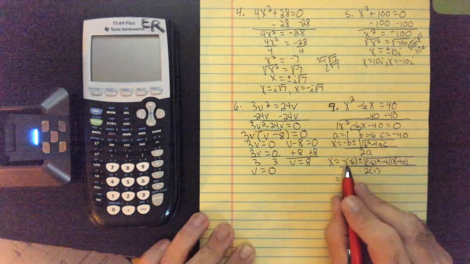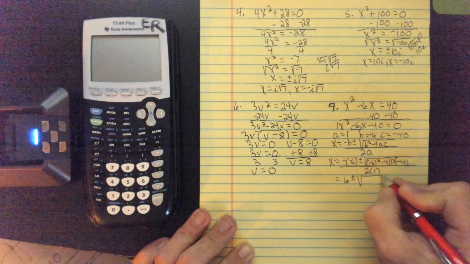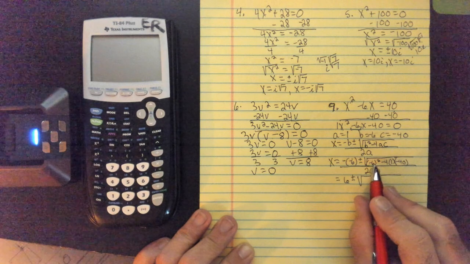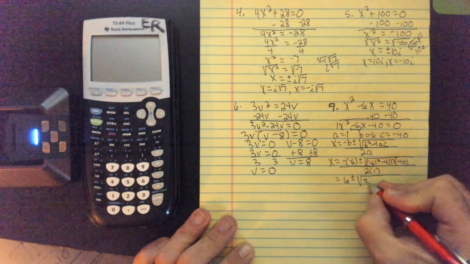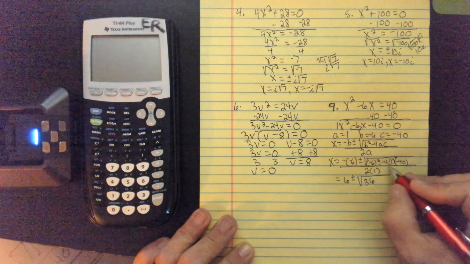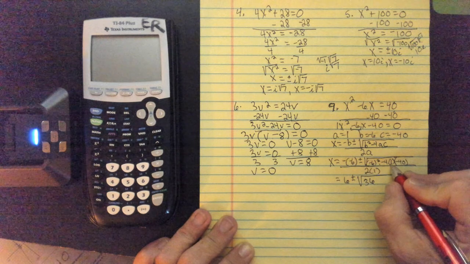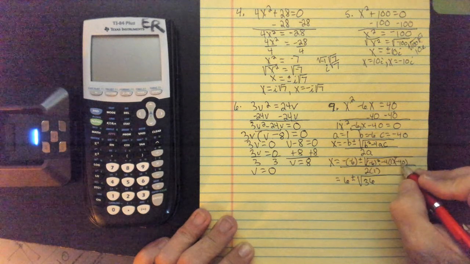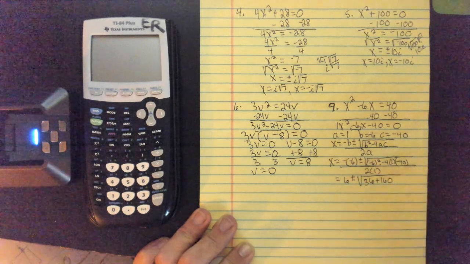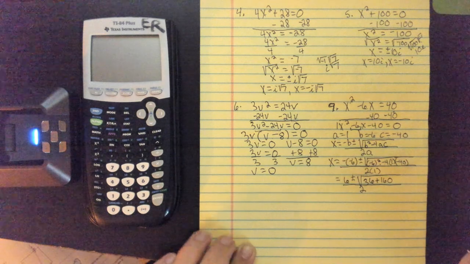Now, we said that double negative made that a positive 6, plus or minus, square root. Anytime you square a number, it's going to be positive. So negative 6 squared is a positive 36. And then, y'all, this side is minus 4 times a times c. So negative 4 times 1 is negative 4. Negative 4 times negative 40 is a positive 160. All that's over 2 times 1, which is 2.